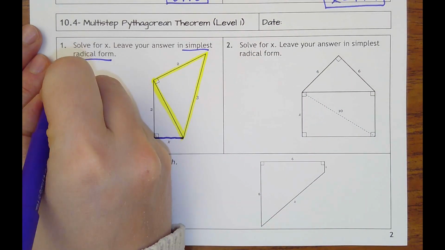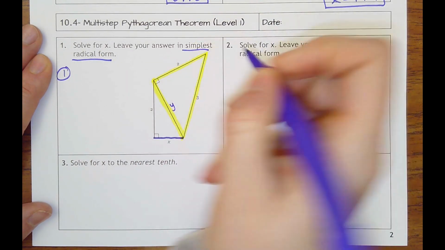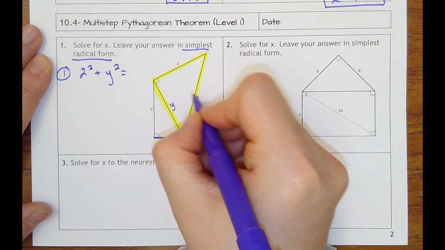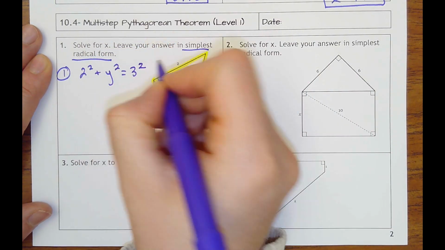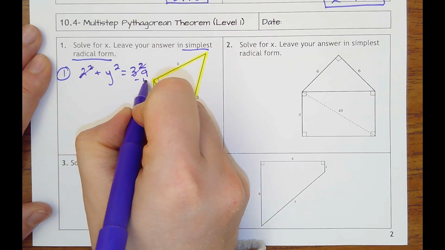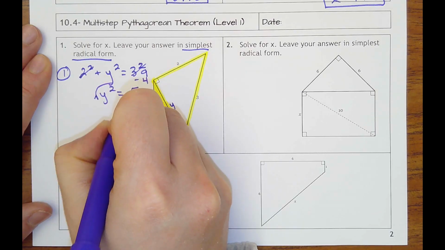So step 1, I'm going to do 2 squared plus, I'll call this y, y squared equals the hypotenuse of 3 squared. Which, that's 9 minus 4 would be 5, square root of 5.